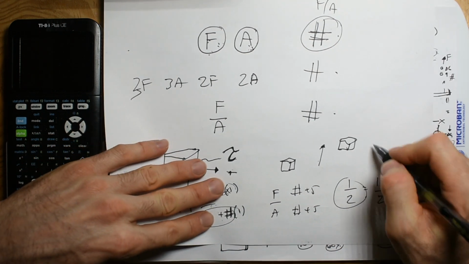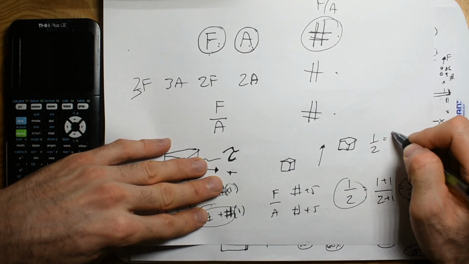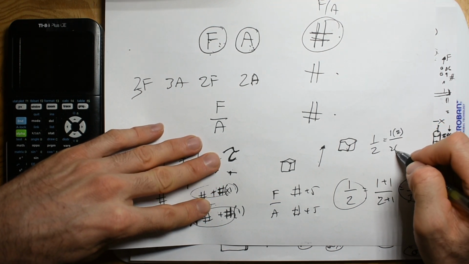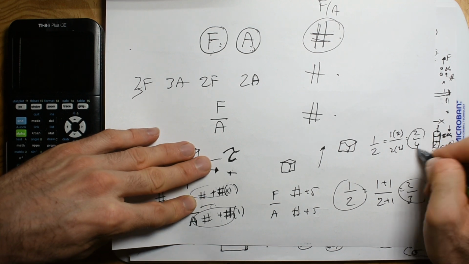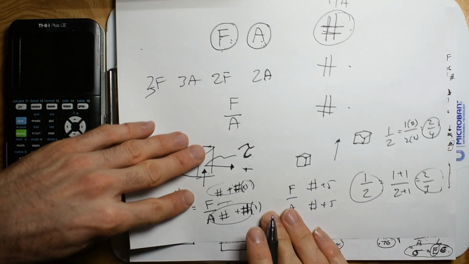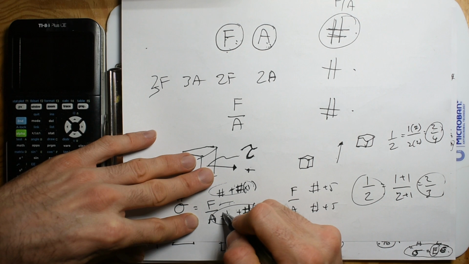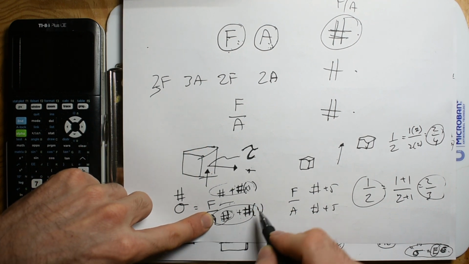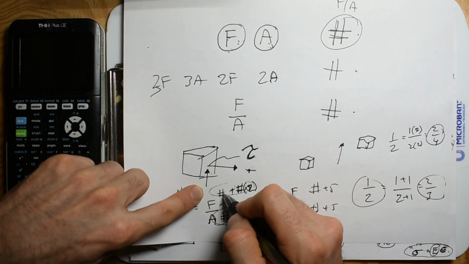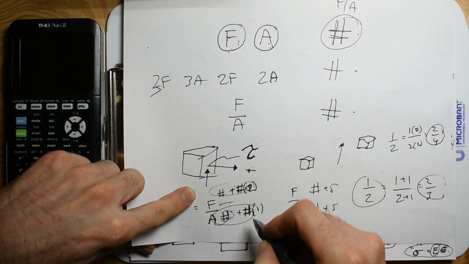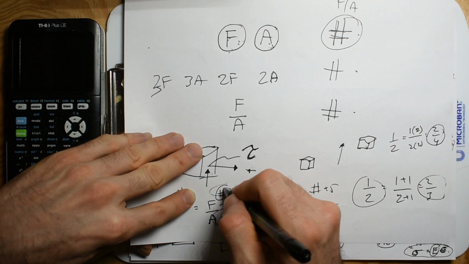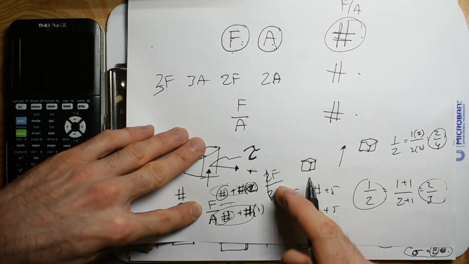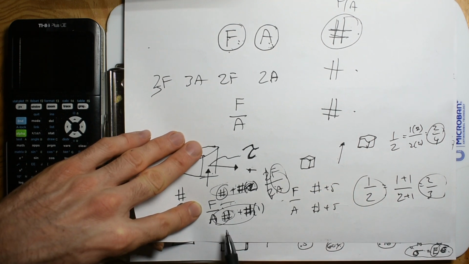But multiples of it, if I go 1/2 and then double this, I go 1 times 2 and 2 times 2, so I get 2/4. That stays the same. I think I confused myself, this is the number for the area. Anyway, I think you see it. If you double the force, you double the area. That ratio is still the same, force over area.